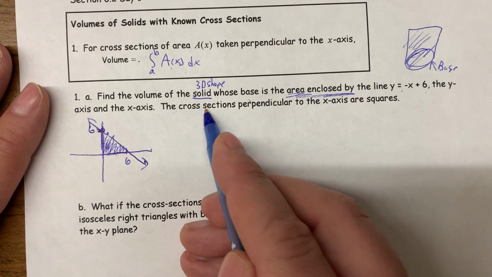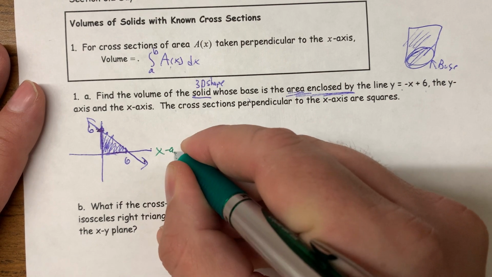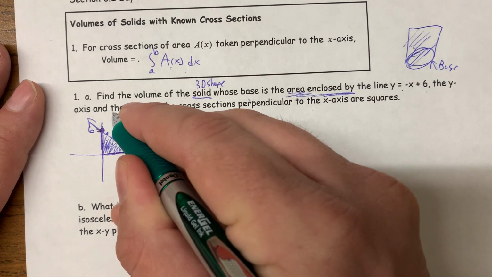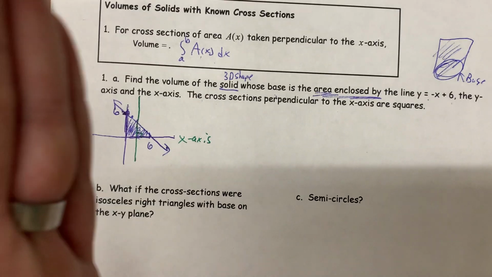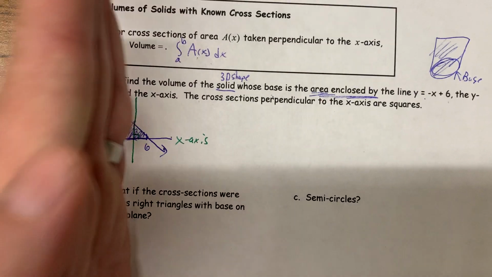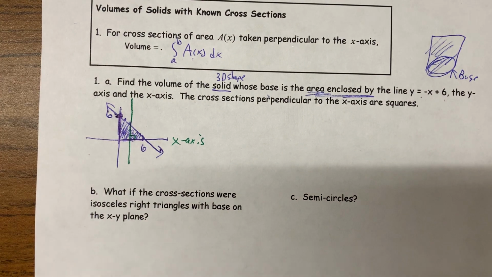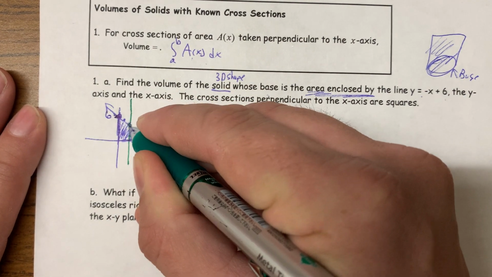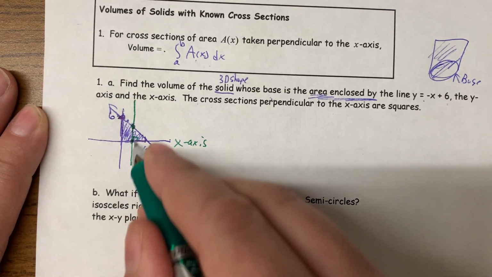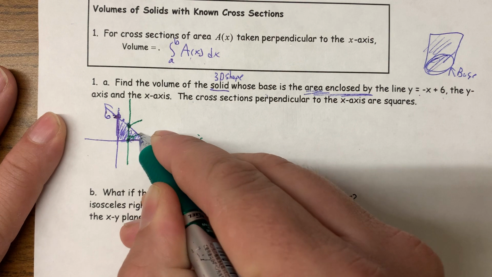The cross sections perpendicular to the x-axis, so here's the x-axis, right? And if we do cross sections, that means we cut it perpendicular to the x-axis. If we were to take my hand and slice it, this is what it would look like, a slice like this. If we slice through this 3D figure, it says the cross sections form squares. And what that tells me is that I know this is the base, and since the cross-section is a square, the height of this has to be the same.